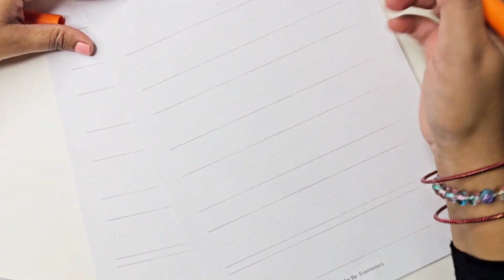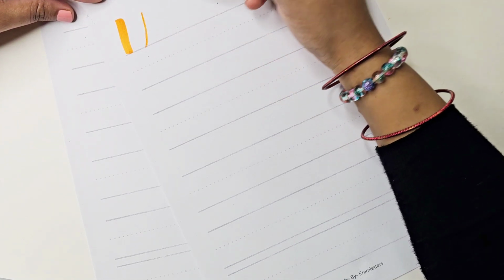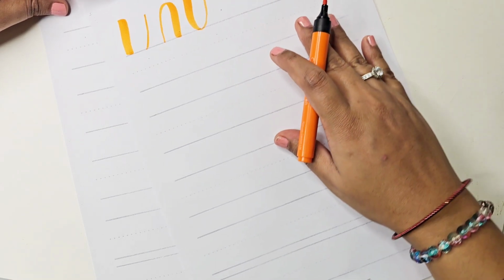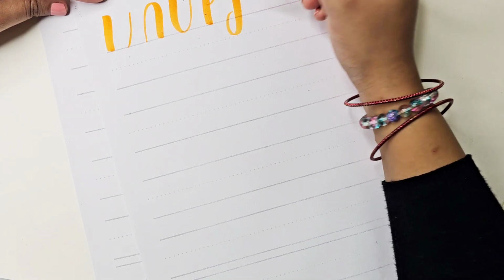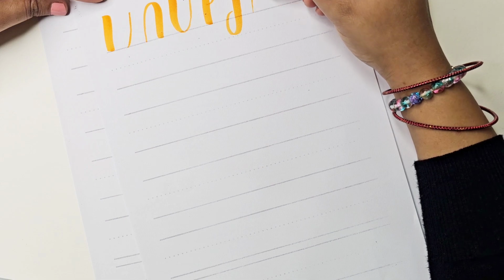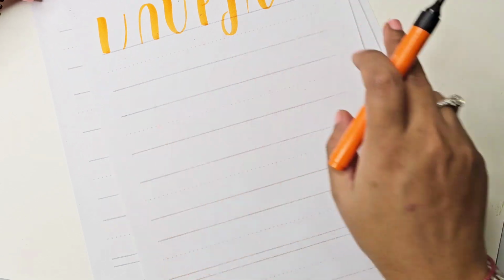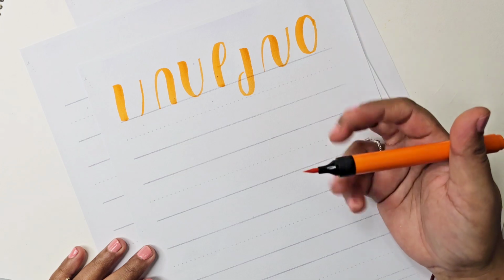We'll start with a recap of what we did in our previous class, which was the strokes and the drills. There were 8 strokes: downstroke, upward stroke, and then we had overturn, underturn, ascender, descender curve, and then we had the compound and oval. So these are the 8 strokes that we learned.